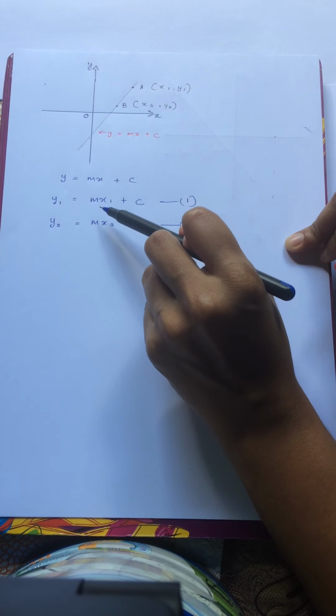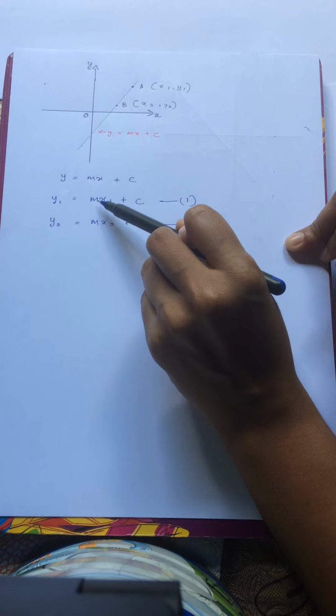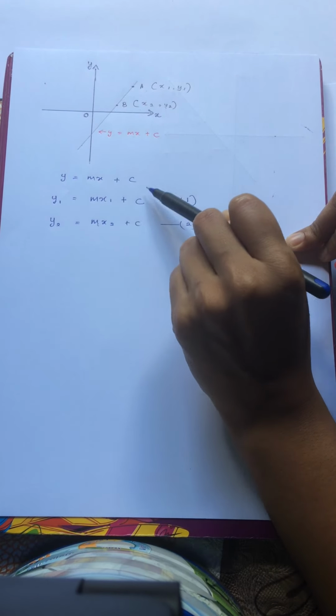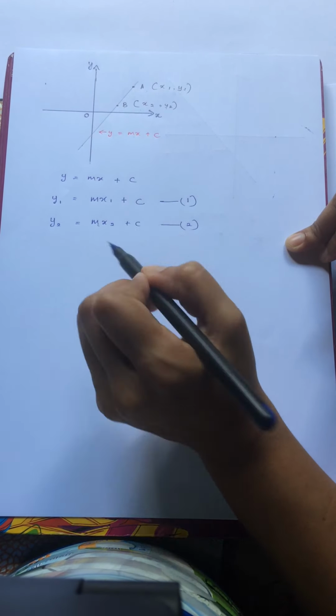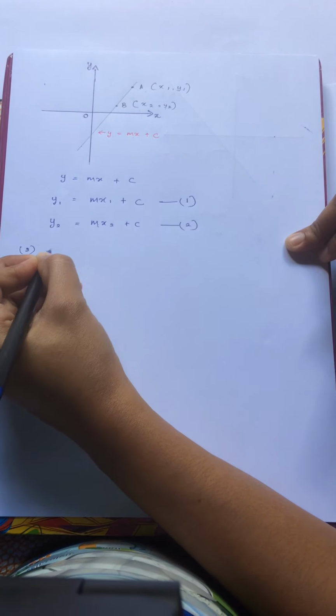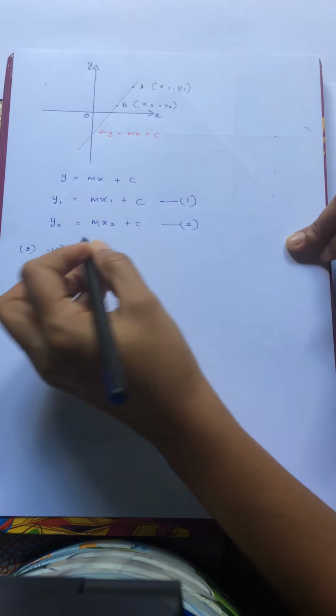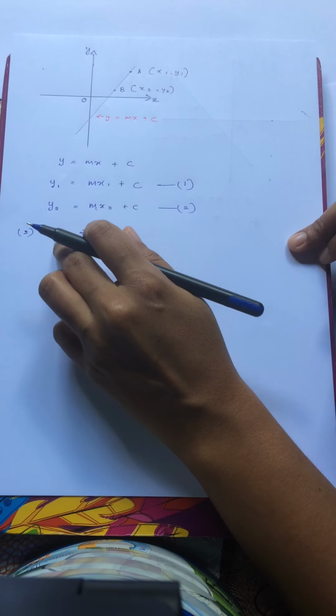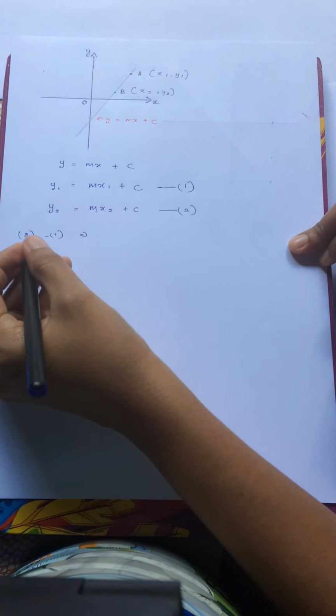Since I am going to take a formula for the term m, I am going to remove this c by subtracting these two equations. So if I write 2 minus 1, that means I am going to subtract the first equation from the second equation.